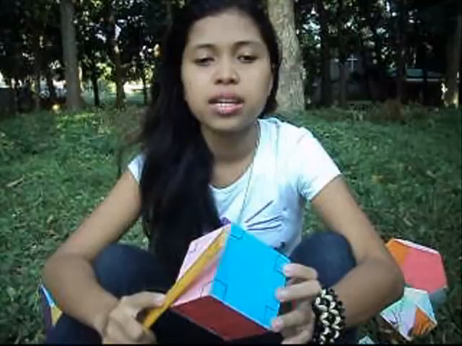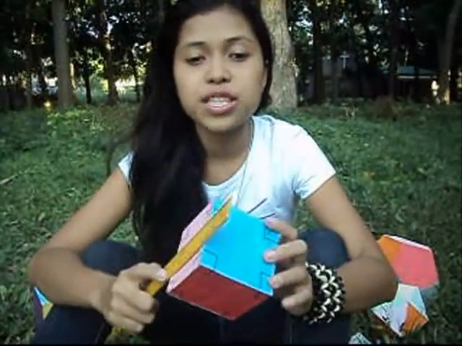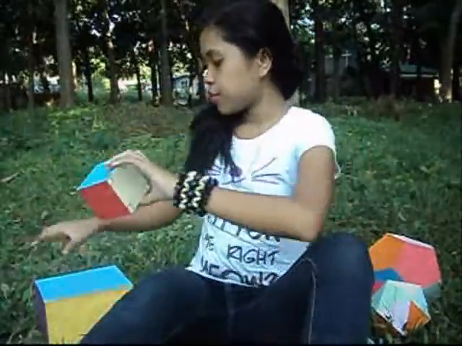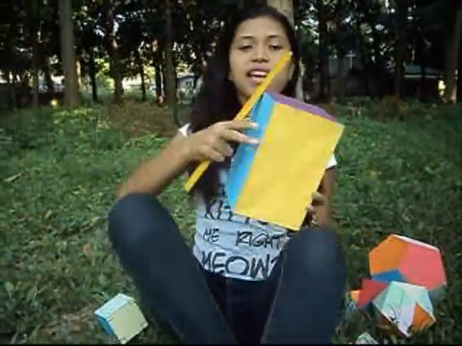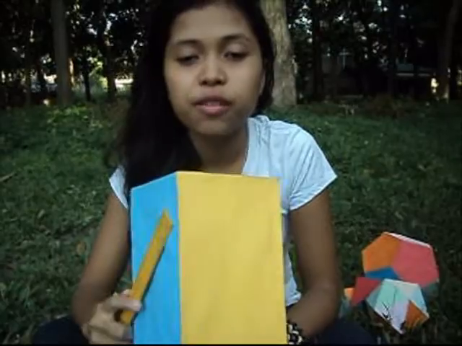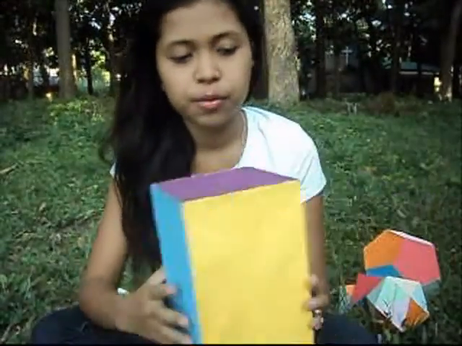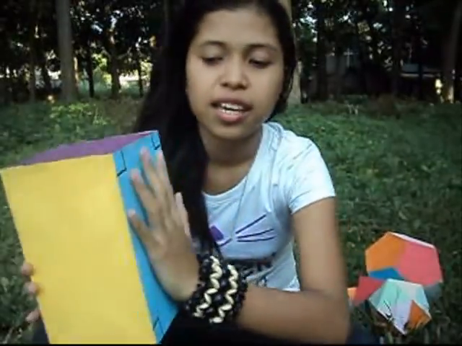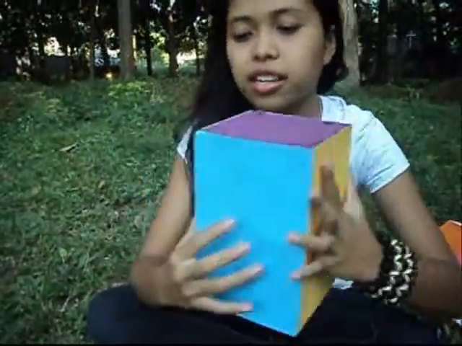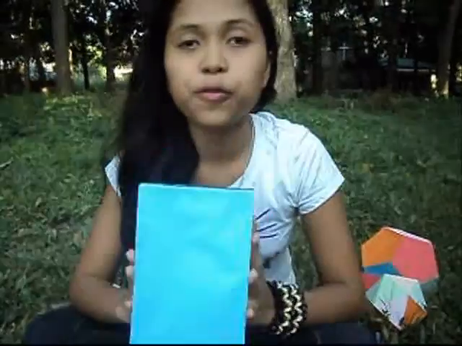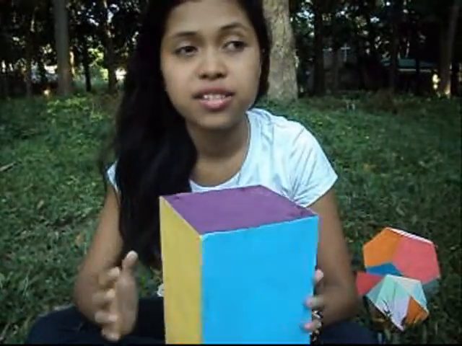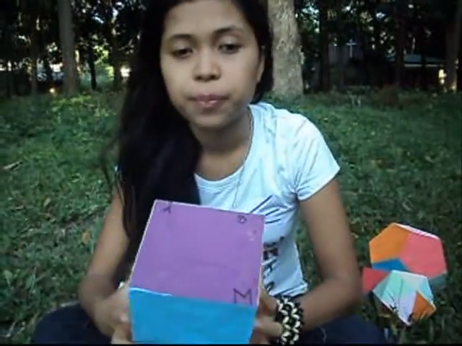Then, for the lateral area of a prism, lateral area is defined as the sum of the areas of its lateral faces. So, in this rectangular prism, we will solve for the lateral area. The lateral area here will be the sum of these faces. These are rectangles here, here, here, here. We have to find their areas and sum up the 4 areas of the rectangles.